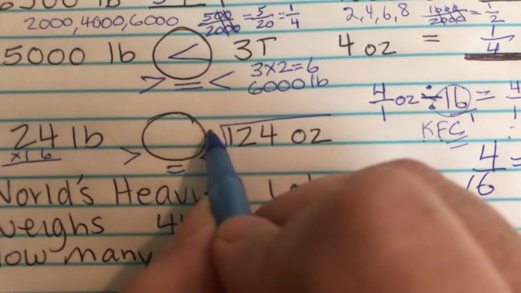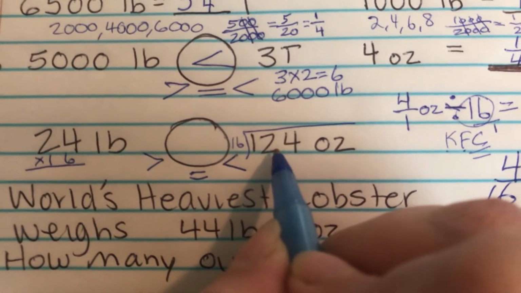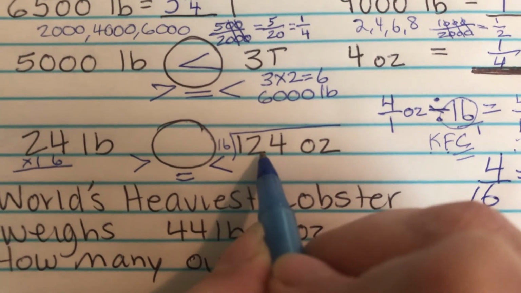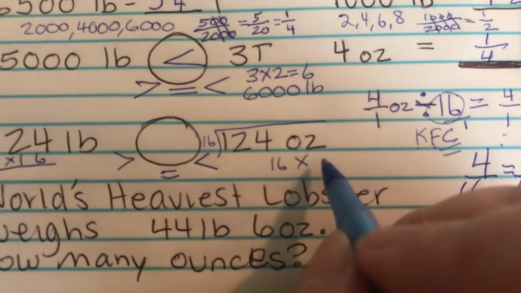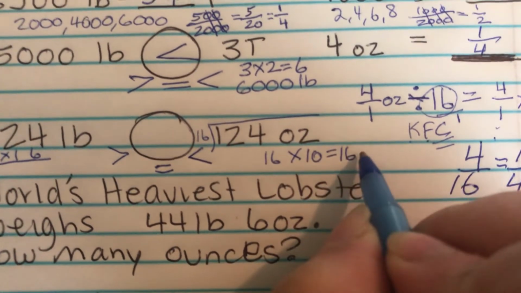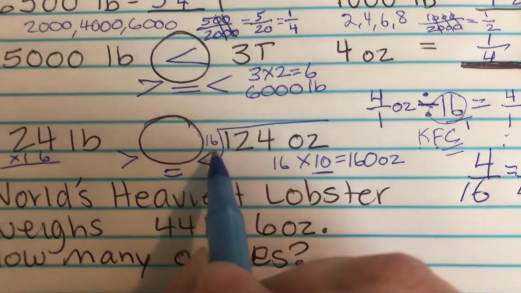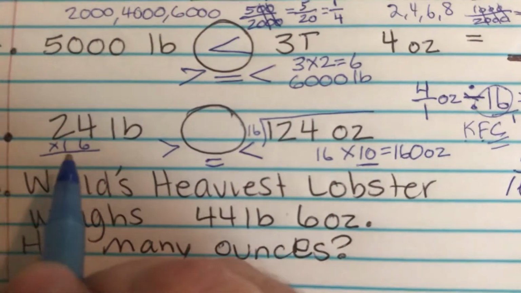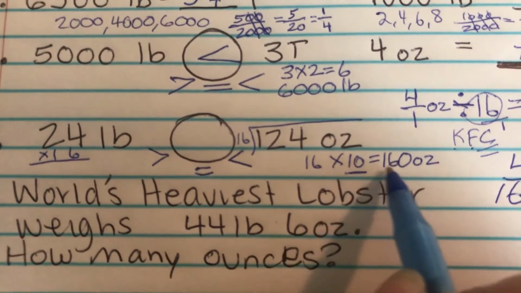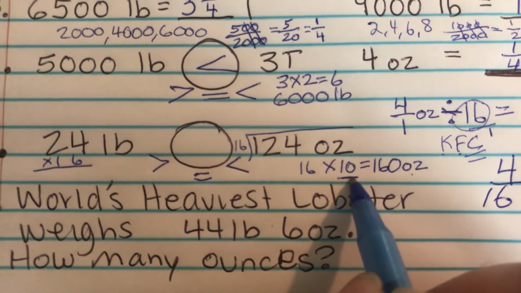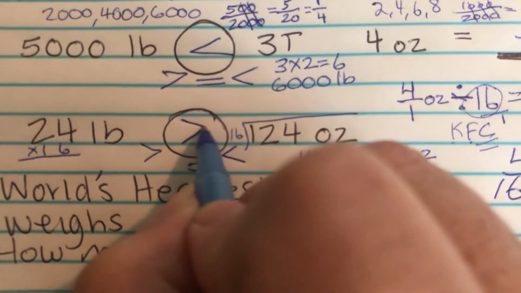I know if I divide by 16, 16 does not even go into 12 one time. So that means my answer is going to be less than 10. To even get close to 10 pounds, I'd have to have at least 160 ounces. So without even solving this problem, 10 pounds would be 160 ounces. I know that this is less than 10 pounds, which means I don't even have to do the math here. But if you did it anyway, that's okay. All right, so we know that 160 ounces is 10 pounds. Therefore, 124 ounces is less than 10 pounds, so that means 24 pounds is greater.